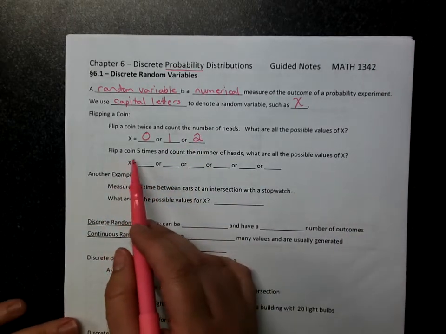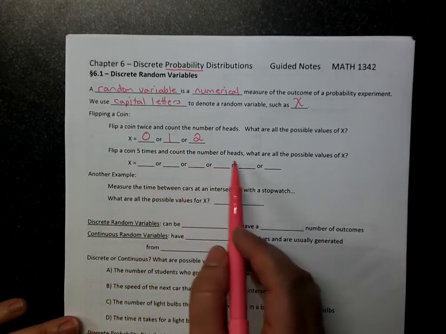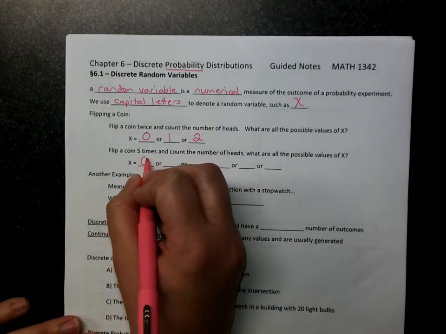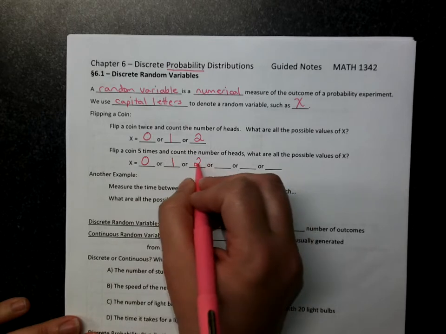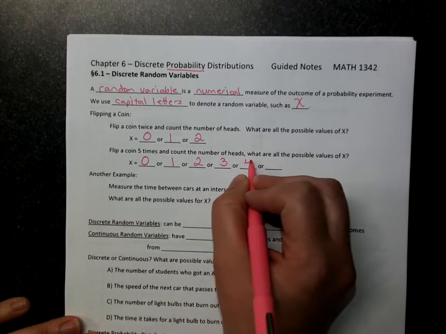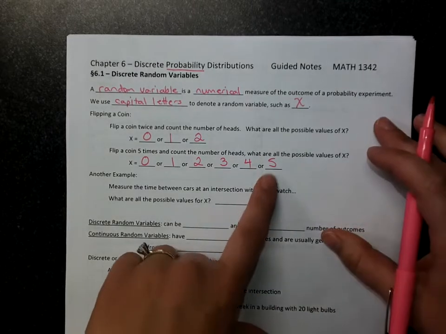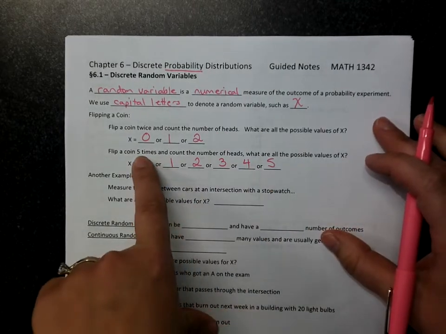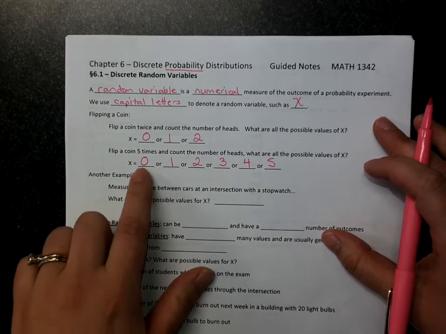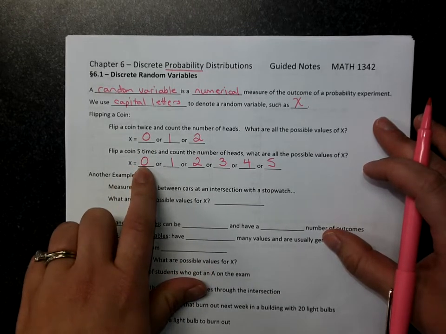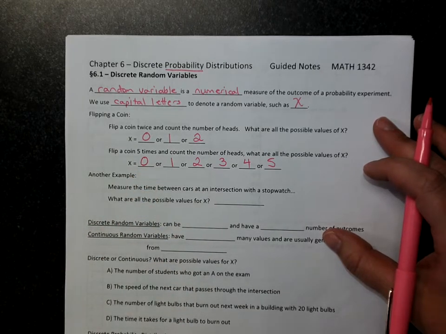Same idea, if I flip a coin 5 times and count the number of heads, what are all the possible values of X? I could still get 0, or 1, or 2, or 3, or 4, or 5, and that's it. The most I can get is 5 heads if I flip a coin 5 times. The one that students often forget is 0. So remember that 0 is always a possibility for a random variable. Could happen 0 times. I can get 0 successes out of however many trials I'm doing.